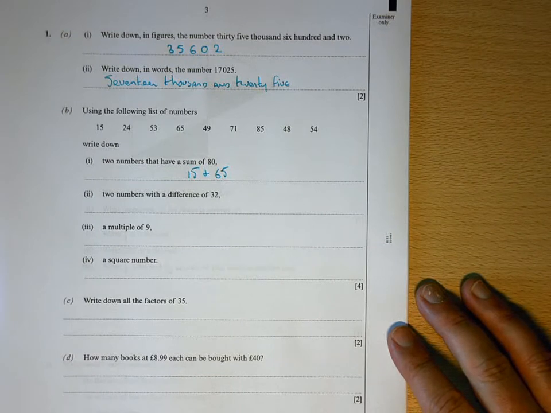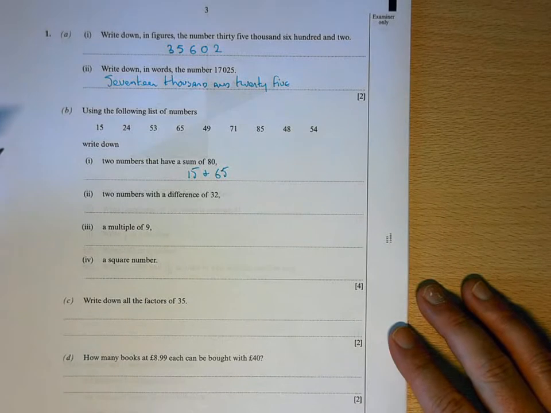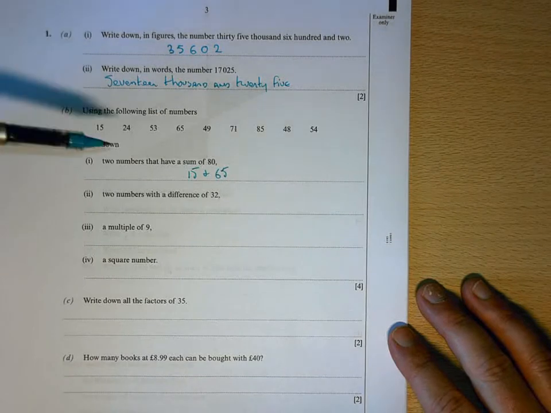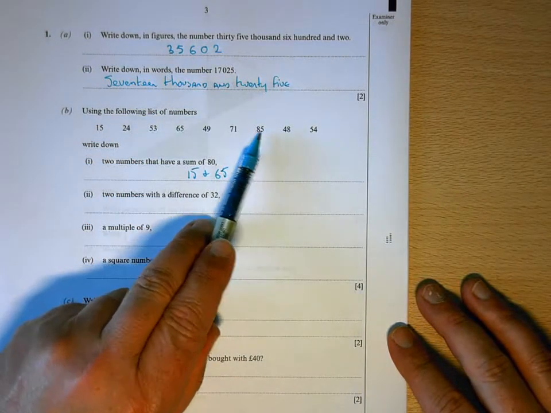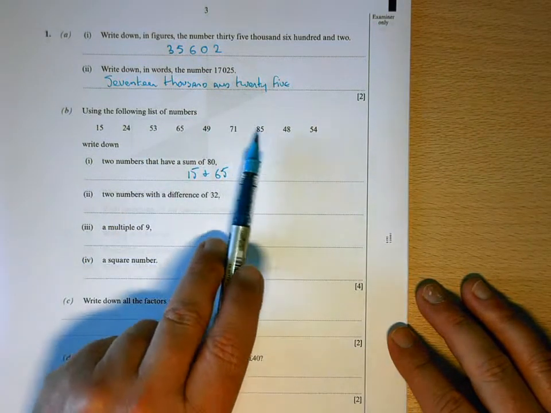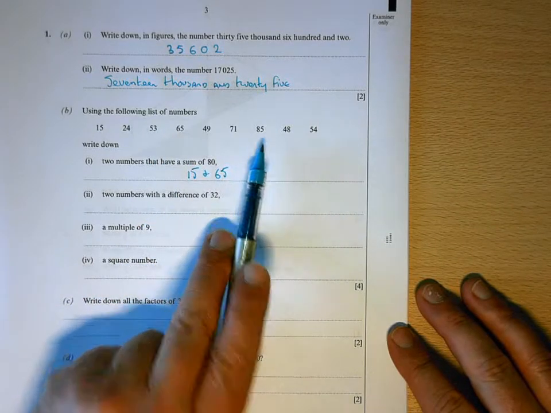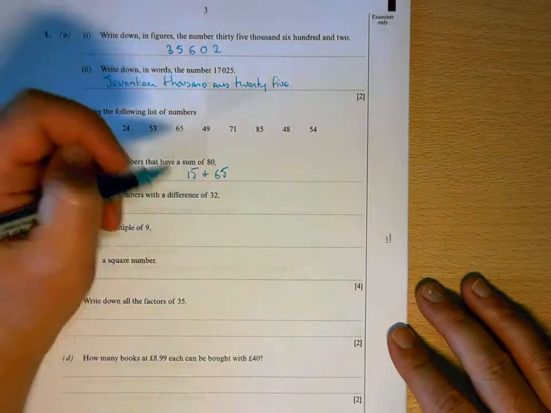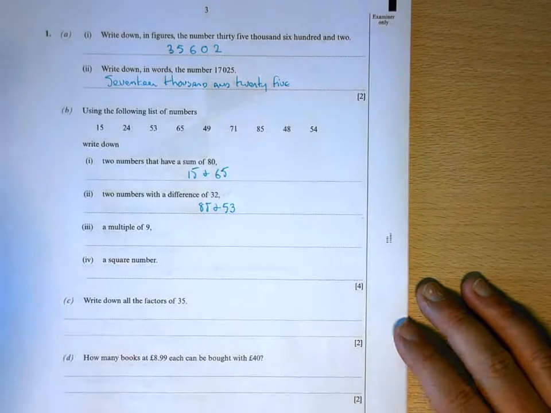Two numbers with a difference of 32, so that means when you subtract them you're left with 32. Looking down that list, I can see that 85 has got a 5 on the end, and 53 has got a 3. 5 take away 3 is 2. 85 take away 53 is going to give me 32. Those are the two that I need, 85 and 53.